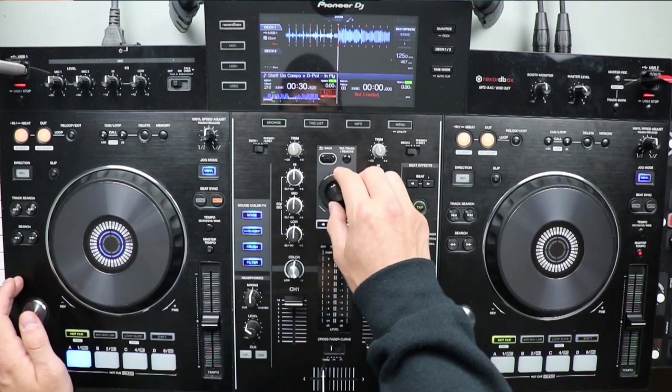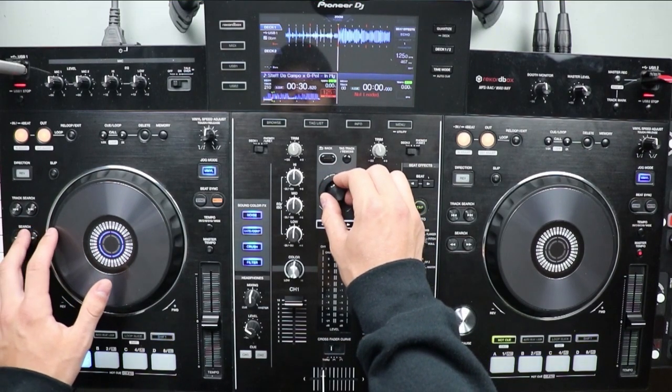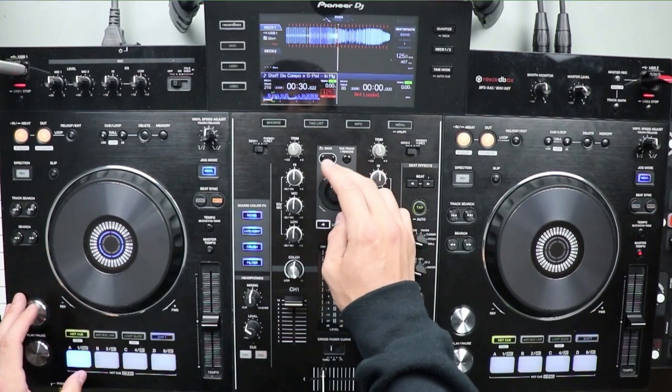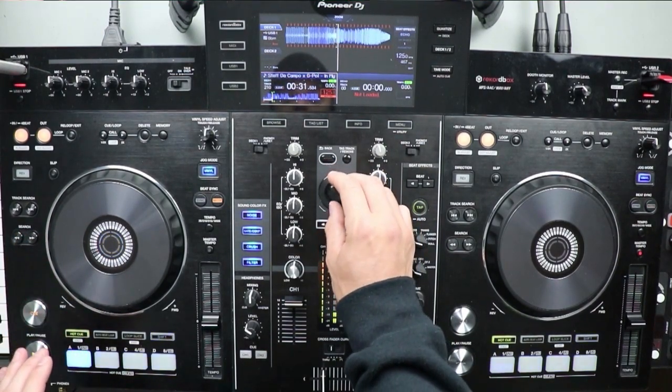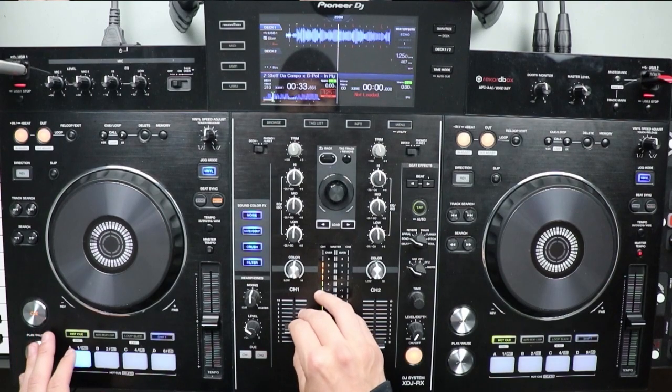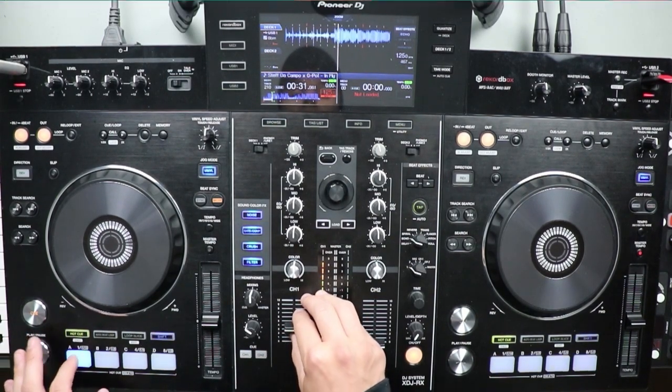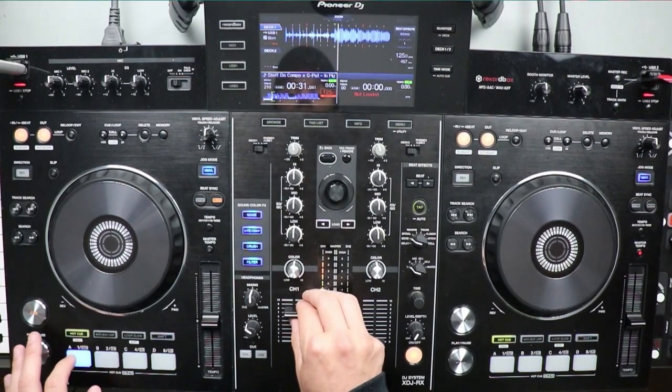So the very first cue point that you want to be setting is, again, right where the break starts. So that's going to be cue point A. Right when you press the cue point, it just goes straight to the break, no matter how many times.